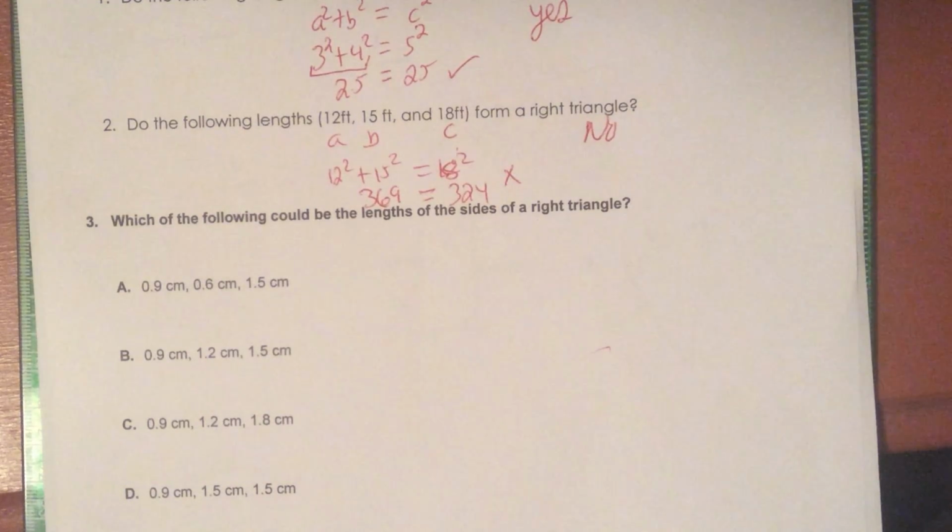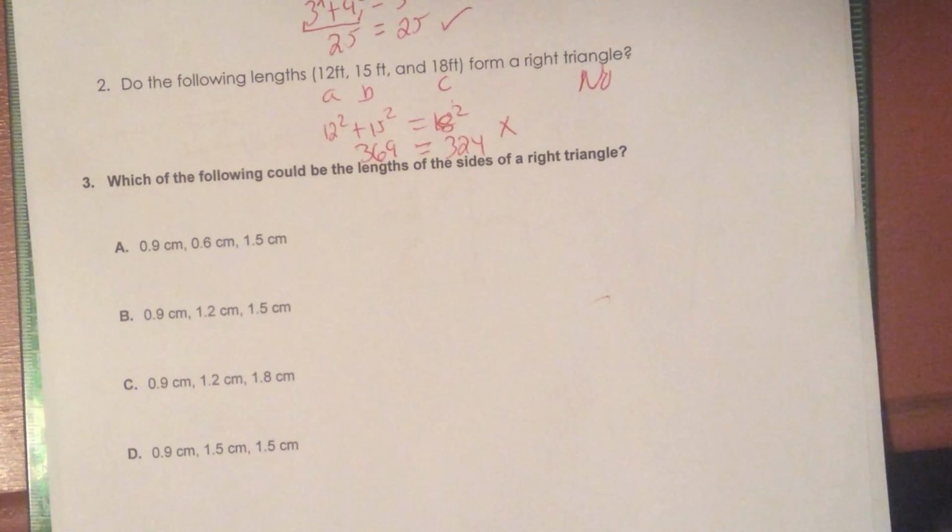Now, example 1 and 2 are the type of problems you're going to see on IXL, but the types of problems you might see on the EOG or the benchmark or on SchoolNet will be like number 3. So they might ask you, which of the following forms a right triangle? So I need to identify which of my answer choices is the right triangle. So in other words, I'm looking for the one that gives me a true statement. So let's start with answer choice A.